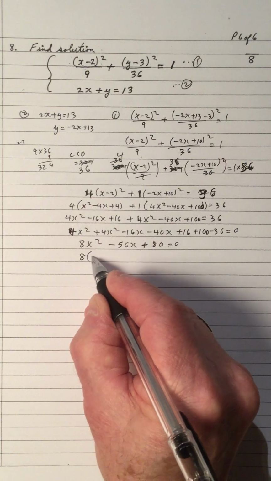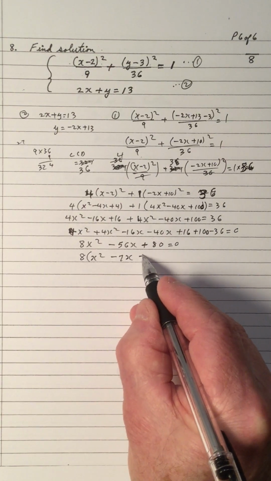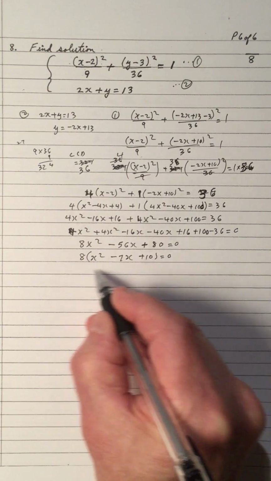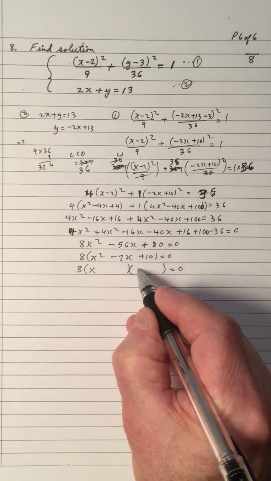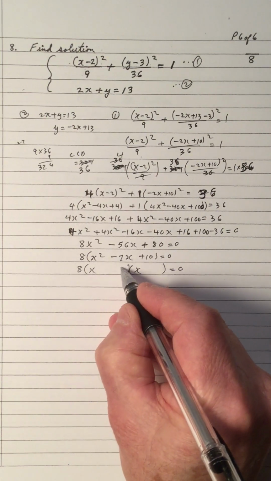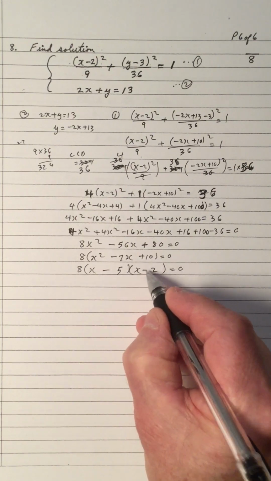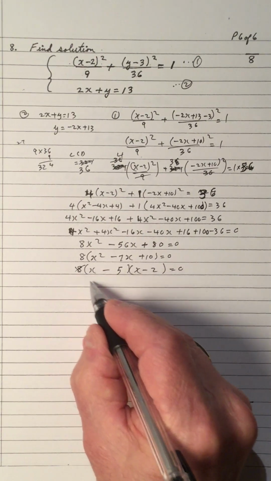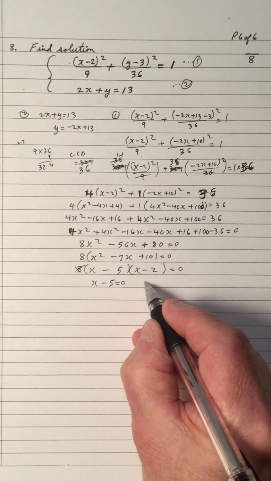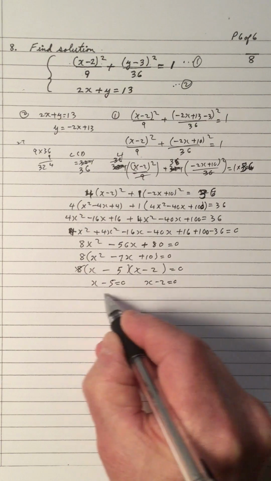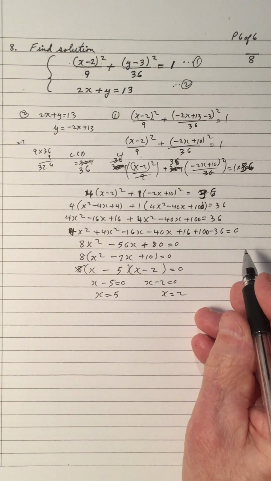So 8 is the GCF. 7 times 8 is 56, plus 80. And quadratic, hopefully it's factorable. x squared is x and x. Factors of 10 that give you 7: 5 and 2. Product is positive, sum is negative, so negative 5, negative 2. So we ignore the 8, so x minus 5 equals 0, x minus 2 equals 0. So x is 5 or x is 2.